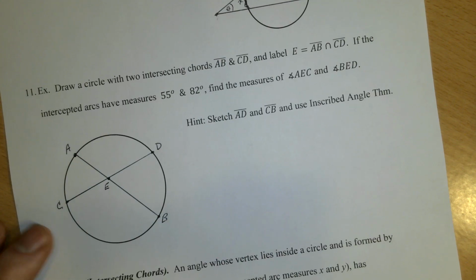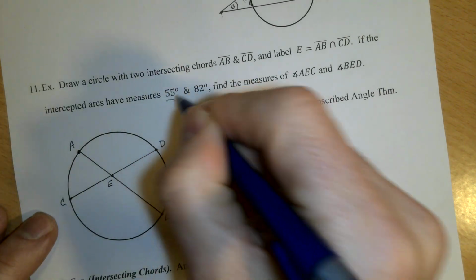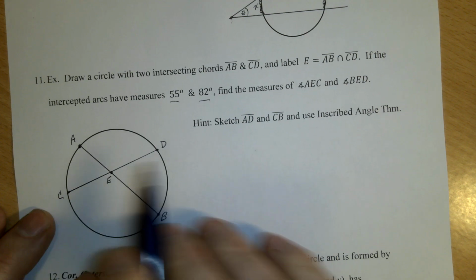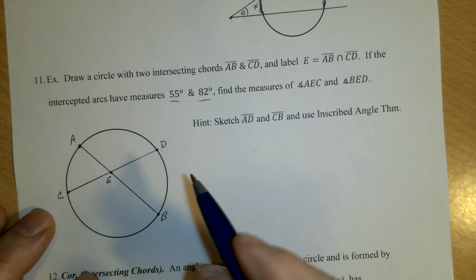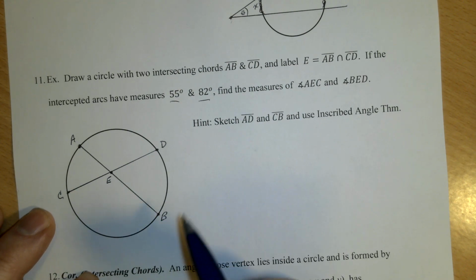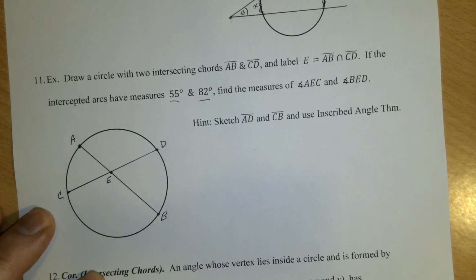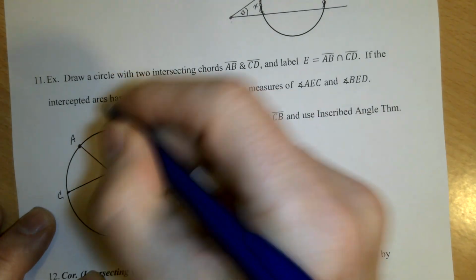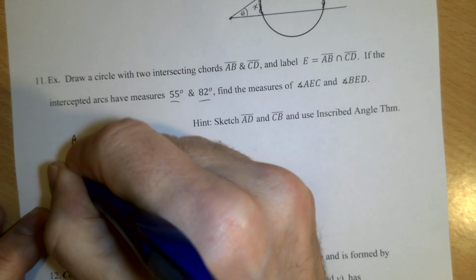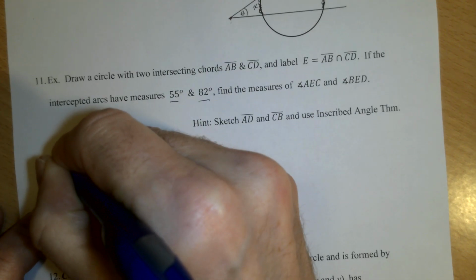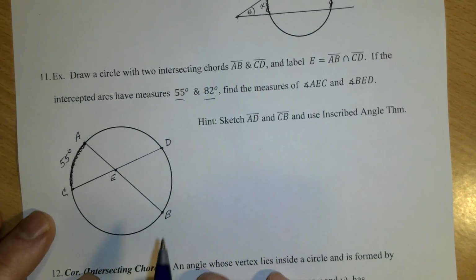If the intercepted arcs have measures 55 degrees and 82 degrees. I just made a rough guess as to about what a 55 degree arc and what an 82 degree arc would be. So this looks like the smaller one. This is going to be our 55 degree arc. My picture does not have to be perfect.